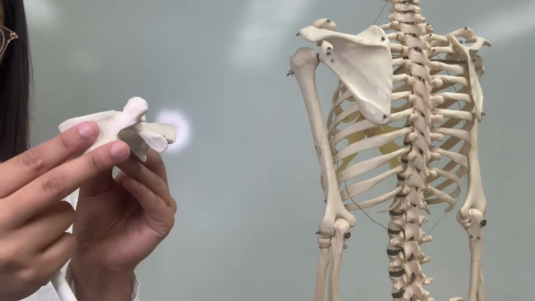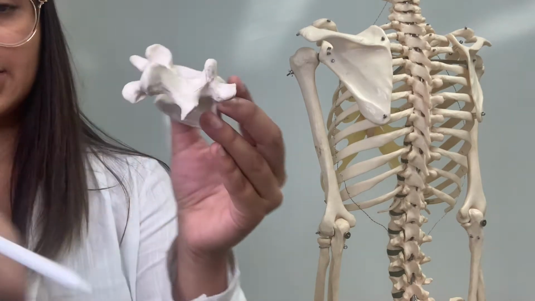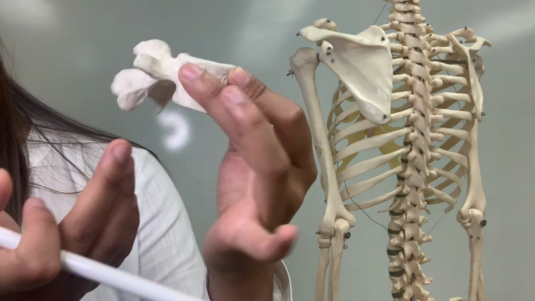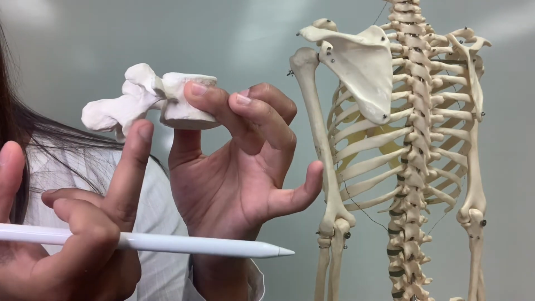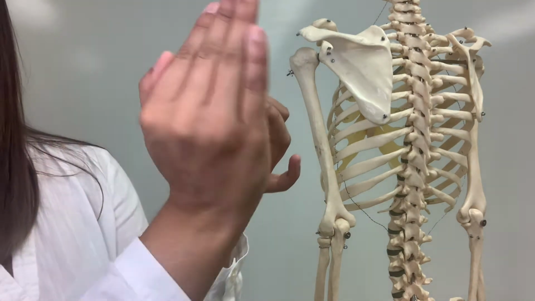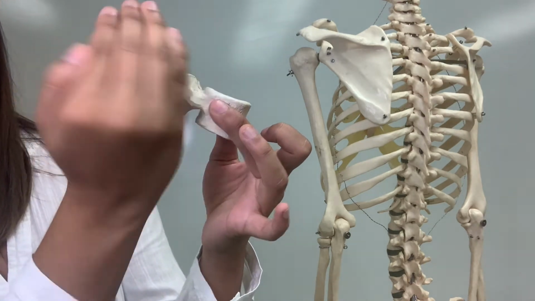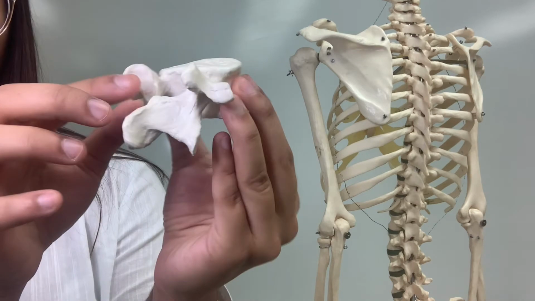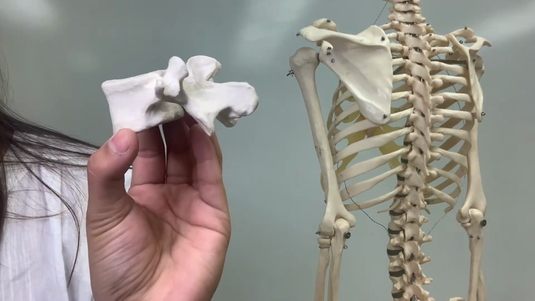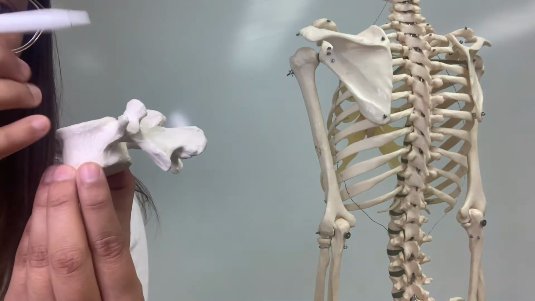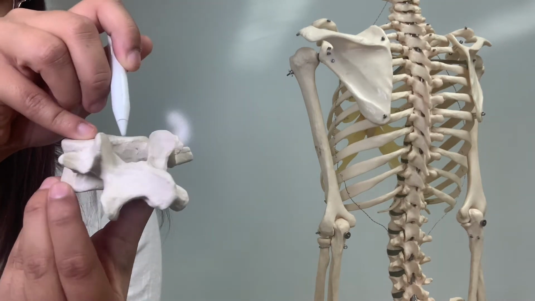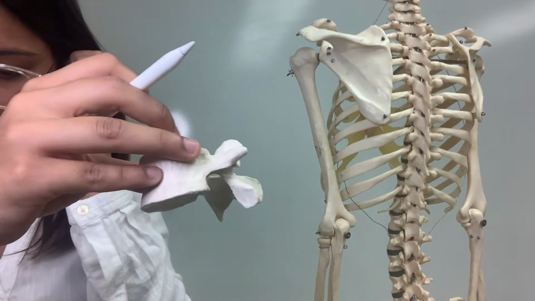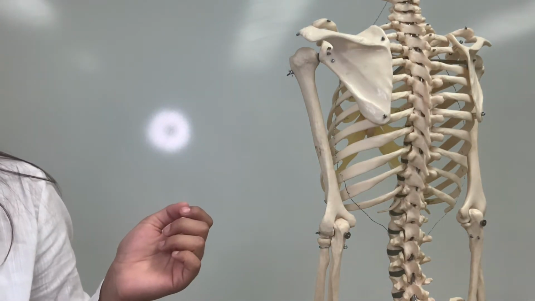Your superior and inferior articular facets: this would be your superior articular facet, and this would be your inferior articular facet. They're making these cup-shaped facets. As you can see right in here, this is a cup but inward. It's an inward cup, and this one is a cup but outward. So that's your lumbar vertebrae.